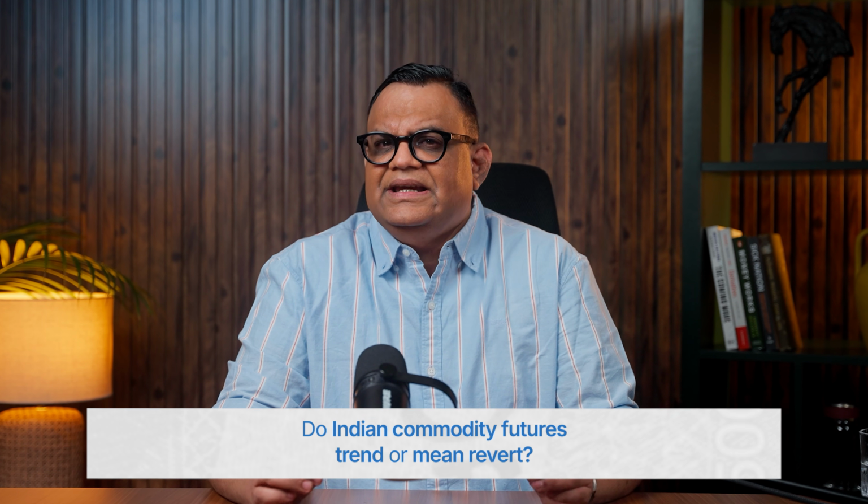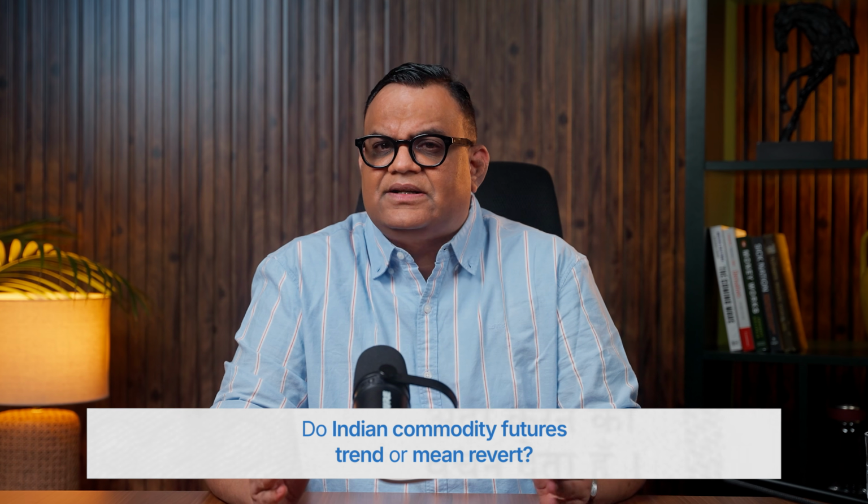And more importantly, are there any unique characteristics of these commodities from a trading standpoint? In other words, do Indian commodity futures actually trend, or do they mean revert? Because the answer to that question decides a lot downstream, whether you are a trend trader or a mean reversion trader. And if you picked up a strategy from an American trading book, whether it really applies over here.